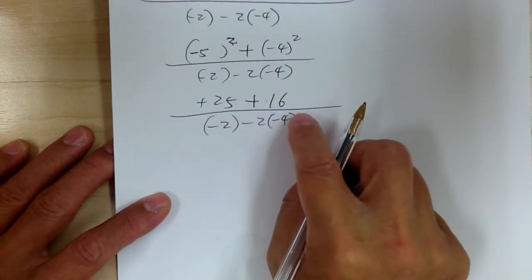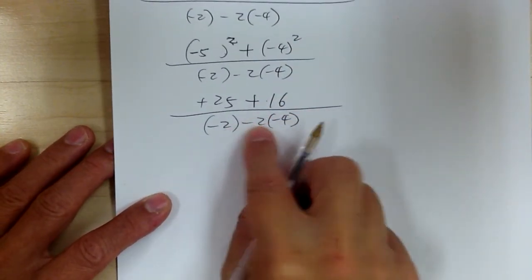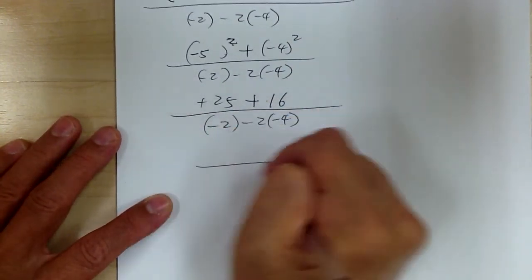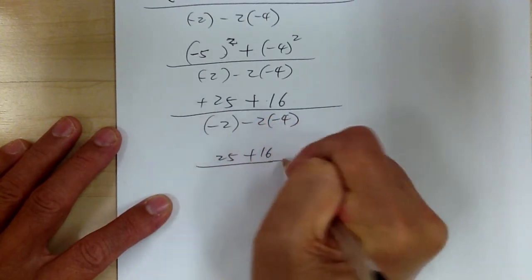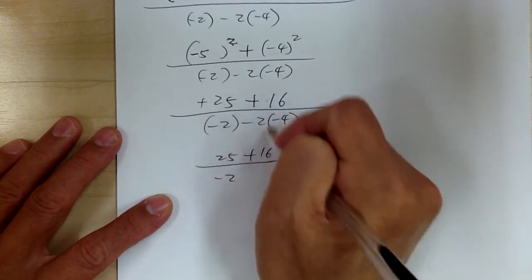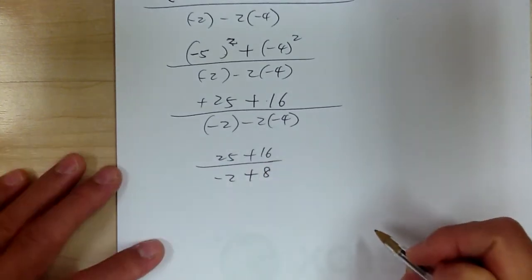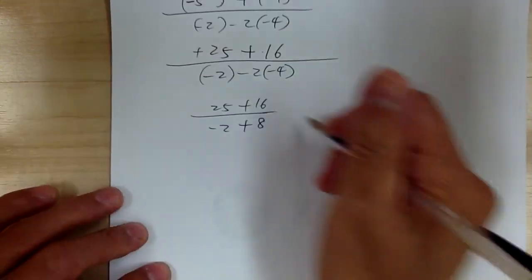So now you can do the multiplication and division. So you can do this part over here. Let's get rid of the parentheses over here. So you got 25 plus 16. Over here, you're going to get negative 2. Multiply, you're going to get plus 8. Okay. So now we can do the addition.